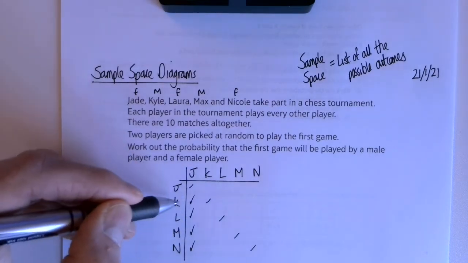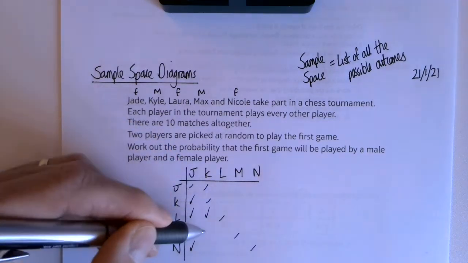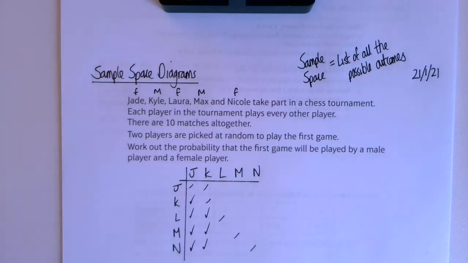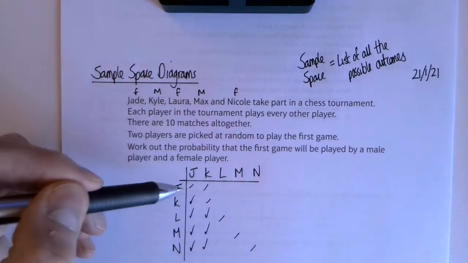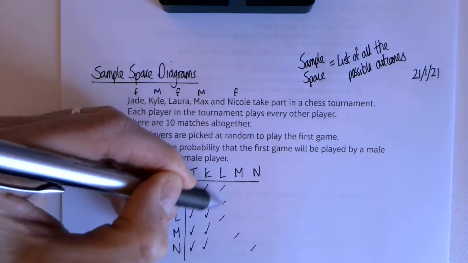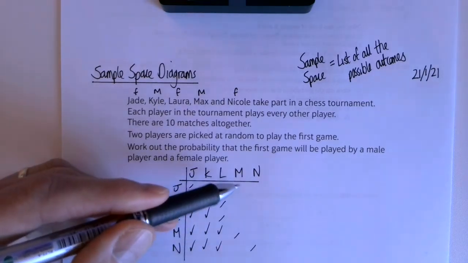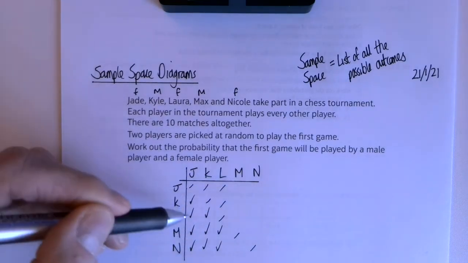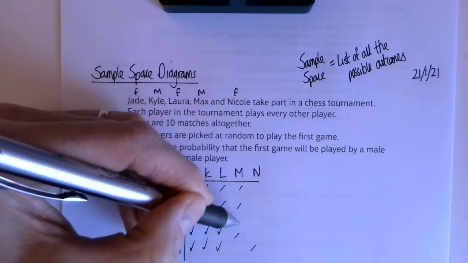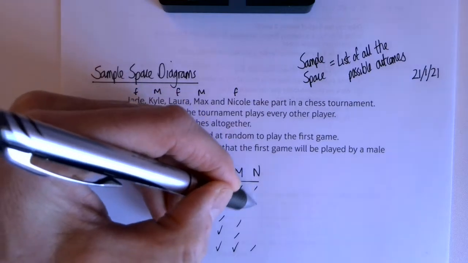Kyle has already played Jade here, so Kyle just needs to then play Laura, Max and Nicole. Laura has already played Jade, and Laura has already played Kyle, so she just needs to play Max and Nicole. By this time, Max has played Jade, Kyle, Laura and Nicole. They're there, so he just needs to play Nicole. And that means Nicole has played everyone. She's played Jade, Kyle, Laura, Max, so we've got no extra matches.